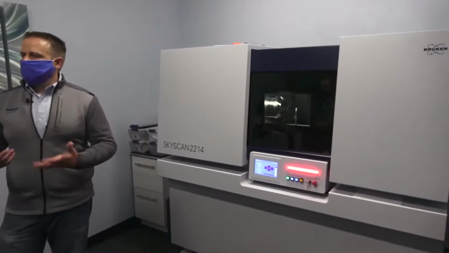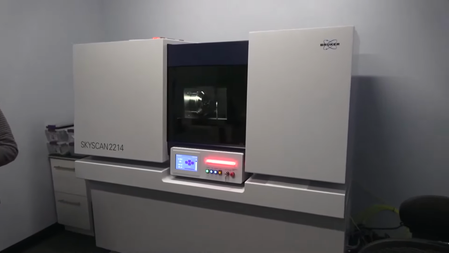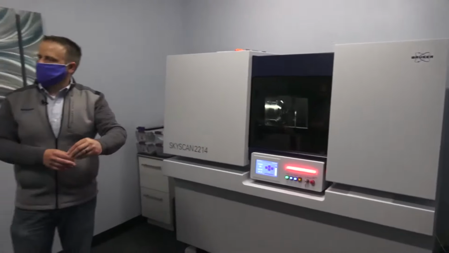So you actually get into that nanometer scale with these things? Absolutely. So that's really on the order of those traditional light microscope type solutions, but this is also giving you the internal structure. Correct.